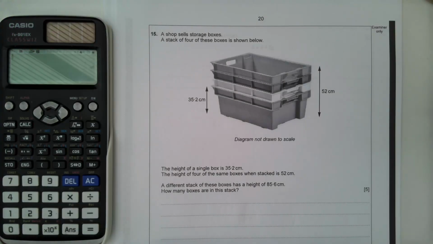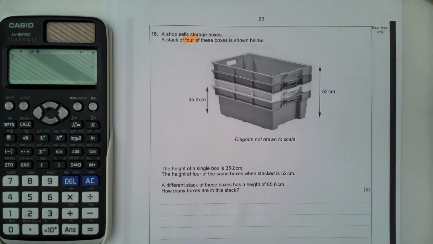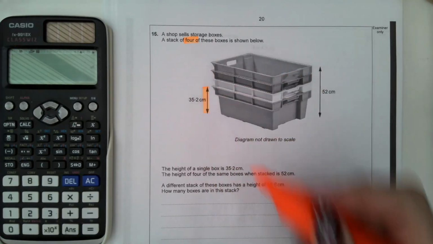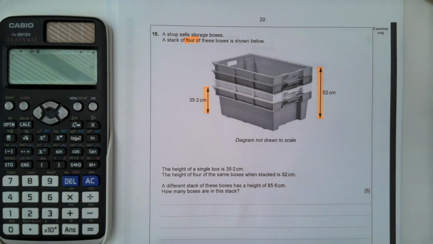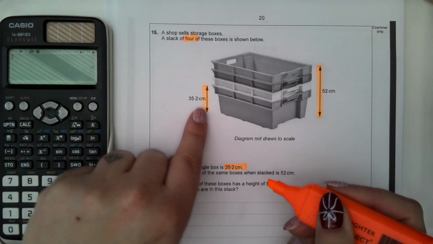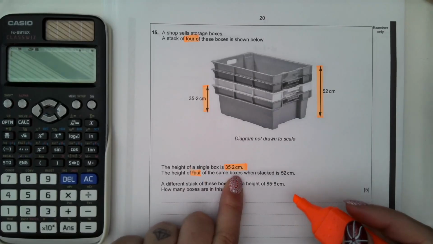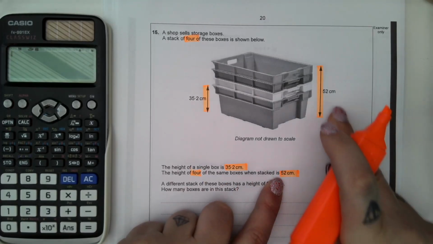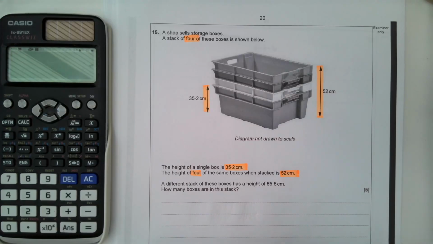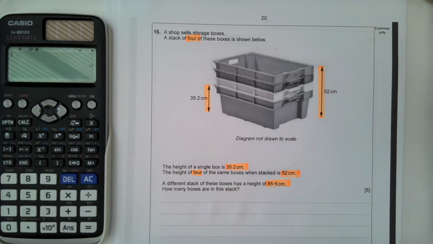Question 15. A shop sells storage boxes. A stack of 4 of these boxes is shown below. So we've got a stack of 4 boxes, and it gives us the height of 1 box and the height of all 4 boxes. The height of a single box is 35.2 centimetres, which they've labelled on the diagram for us. The height of 4 of the same boxes when stacked is 52 centimetres, which is also on the diagram for us here. A different stack of these boxes has a height of 85.6 centimetres. How many boxes are in this stack?